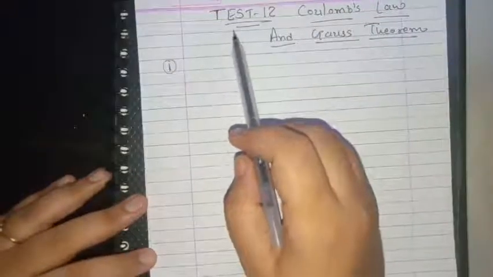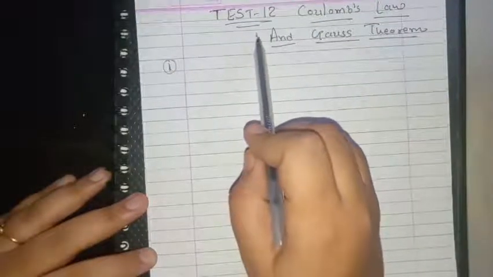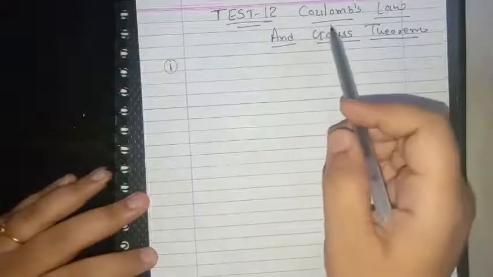Hello students, we are going to discuss test 12 today. The topic was Coulomb's law and Gauss theorem.